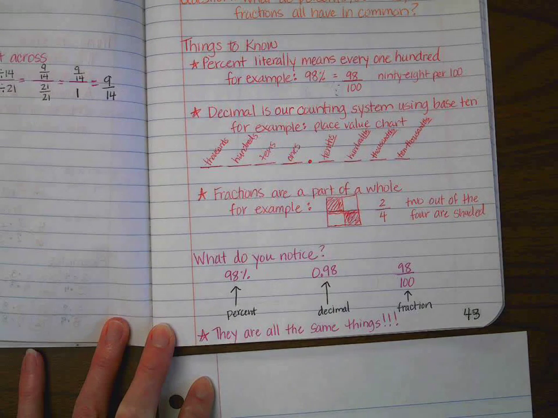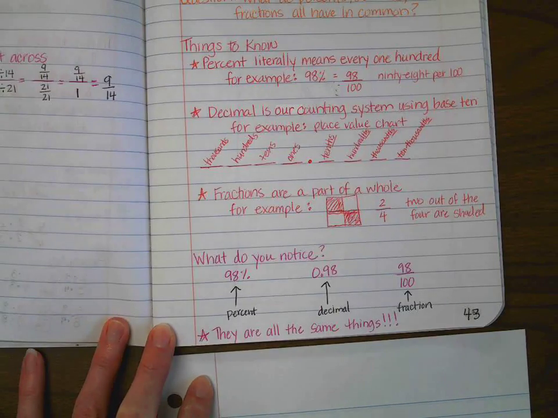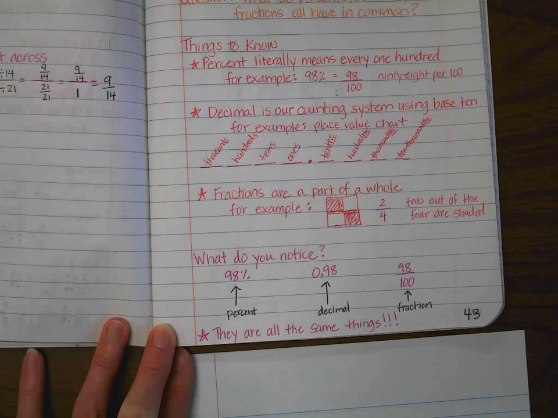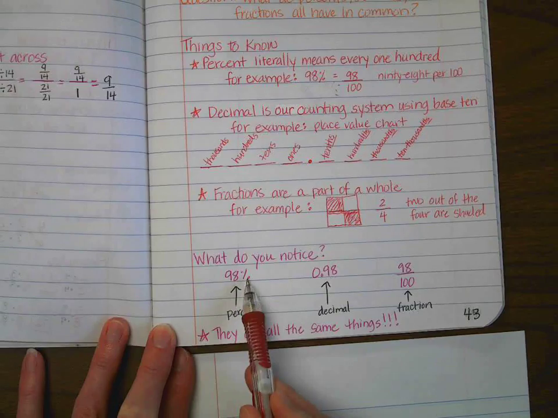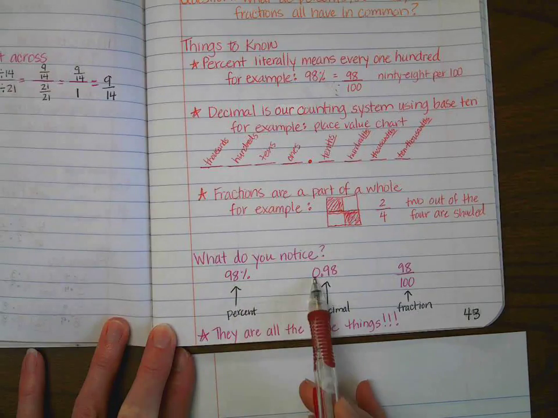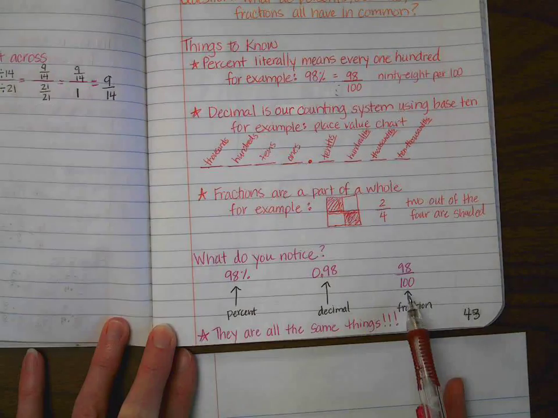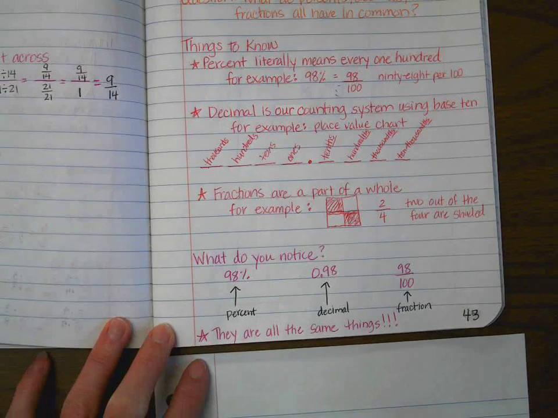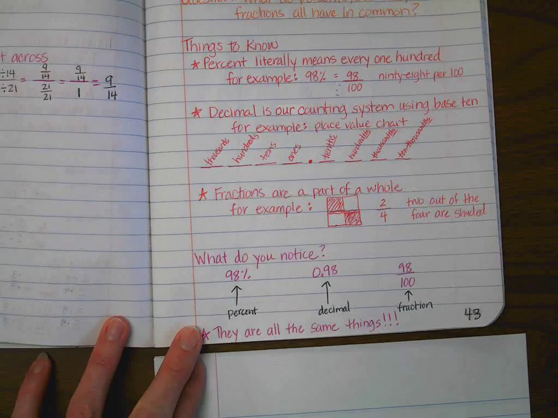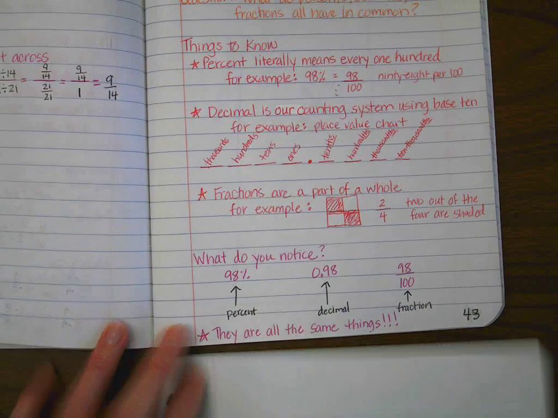And so basically the whole premise of our lesson is percents equal decimals, which equal fractions. Fractions equal decimals, which equals percent. Decimals equal percents, which equals fractions. All 3 of them are the exact same thing. They just look different. The percent has a percent sign. The decimal usually has a 0 and a decimal point, and then the numbers, and then the fraction always has the numerator and the denominator. But the thing that you need to know is that all 3 of them are the same. Your goal is to be able to move back and forth through all of them.